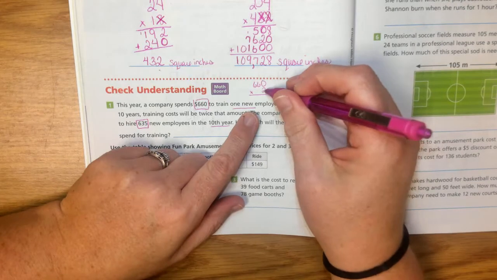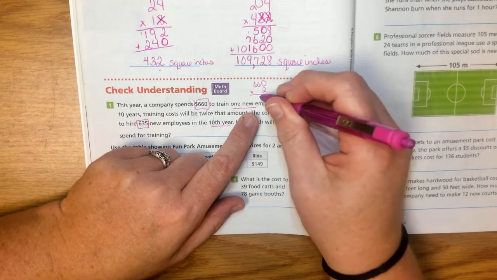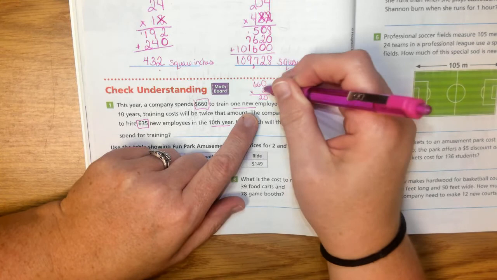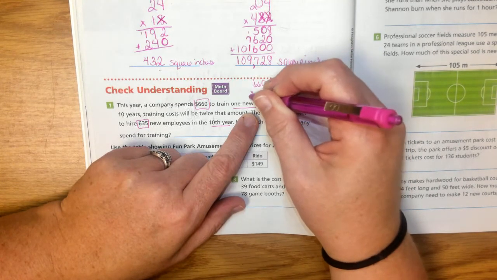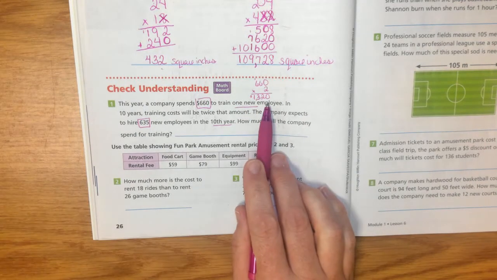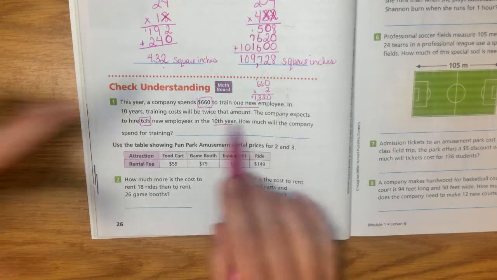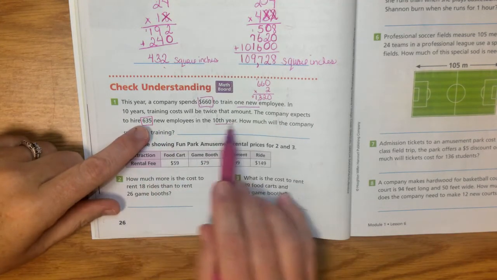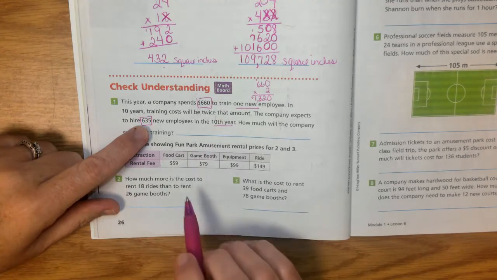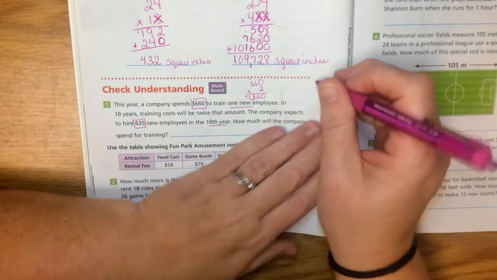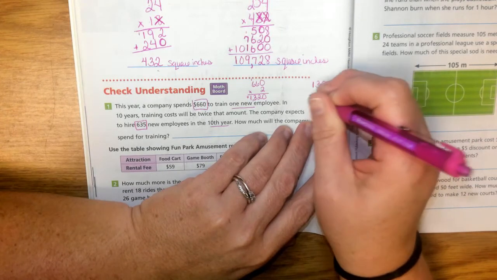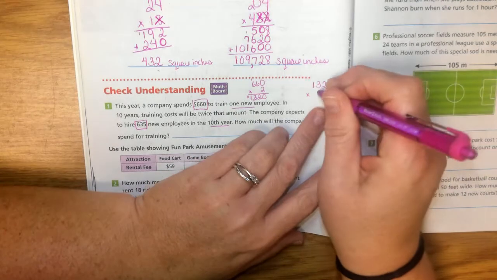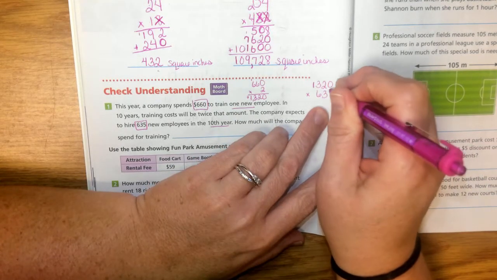So 0 times 2 is 0. 6 times 2 is 12. Regroup my 1. 6 times 2 is 12. So wow, look at that. In 10 years, it is going to now cost $1,320 to train a new employee. And they expect to hire 635 new employees in this 10th year. So we are going to need to take how much it costs to train one employee and multiply that by how many employees they expect to hire in the 10th year.